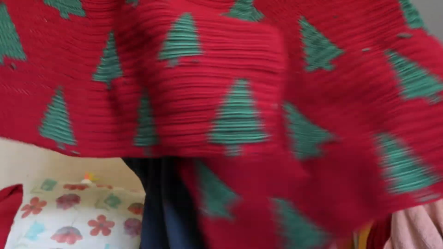Hello, finally, guess what I finished? Both the front and the back panels for my sweater. If you have made it this far, congratulations, this is difficult. And it took me so long to do it. It took me like 3 weeks.